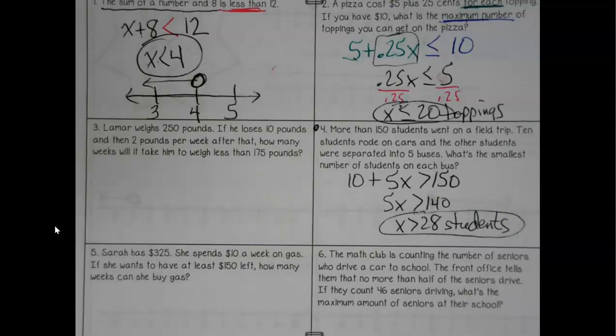So let's see. More than 150 students went on a field trip, so greater than 150. 10 students rode in cars. Now, they didn't say 10 students per car. Oh my gosh, that'd be a big car. Okay, I'm getting distracted again. And the other students were separated into 5 buses. Now, what's the smallest number of students on a bus? Students on a bus is our x. So that's where the 5x is coming from.